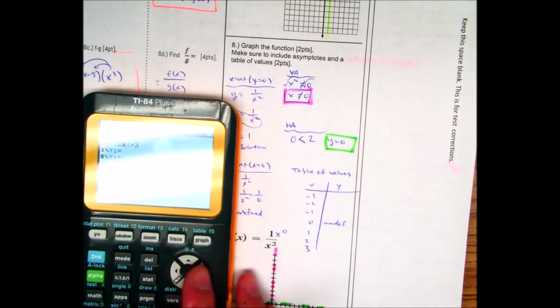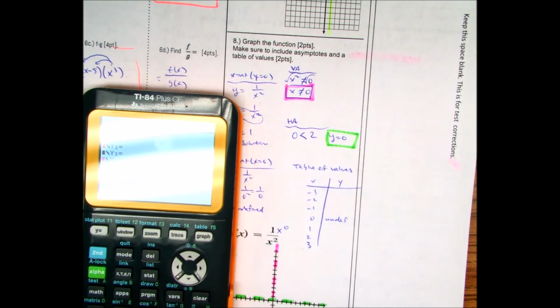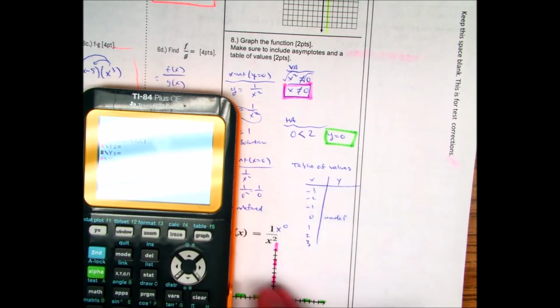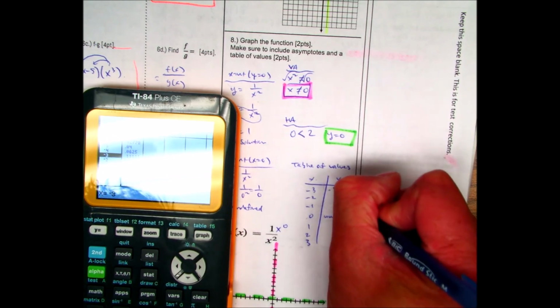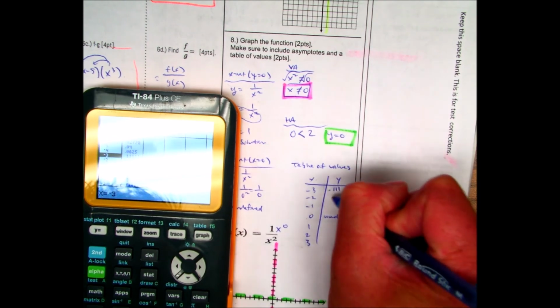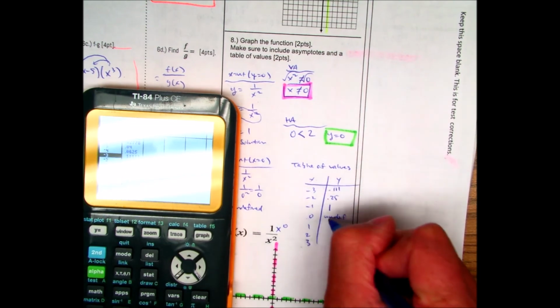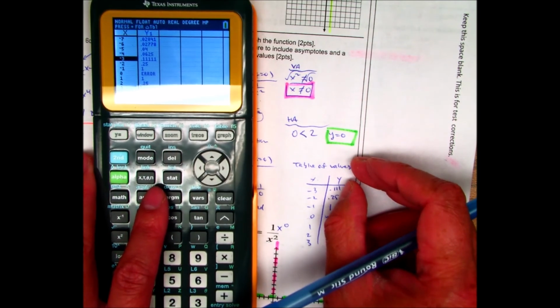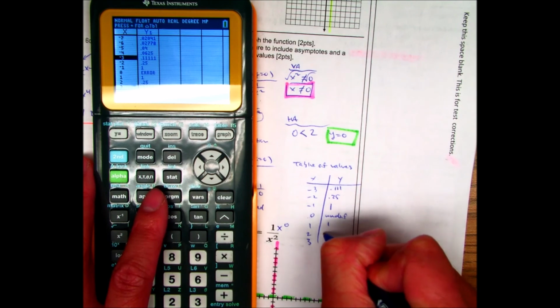So, 1 divided by x squared. -3 gives 0.11, -2 gives 0.25, -1 is 1. 0 undefined there is our vertical asymptote, and then 1 is going to be a 1.